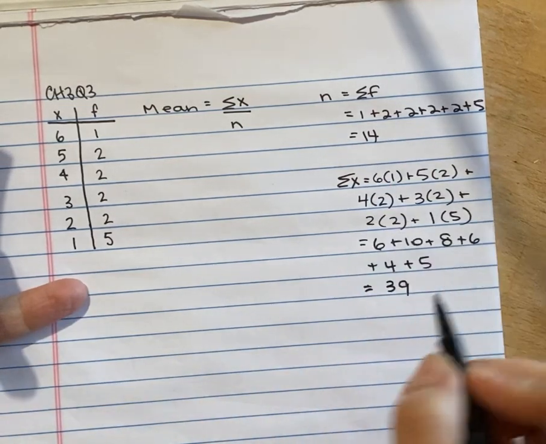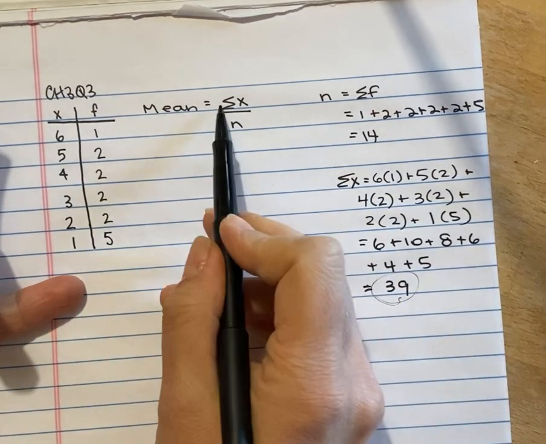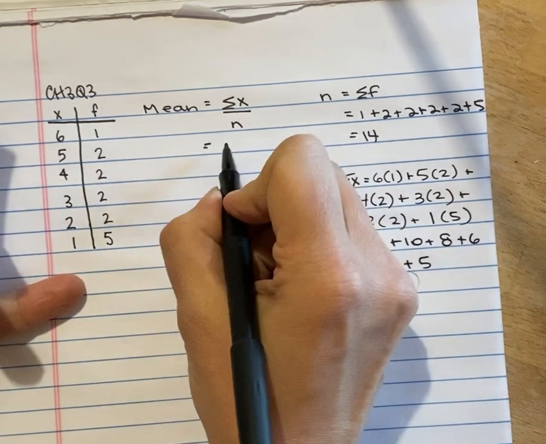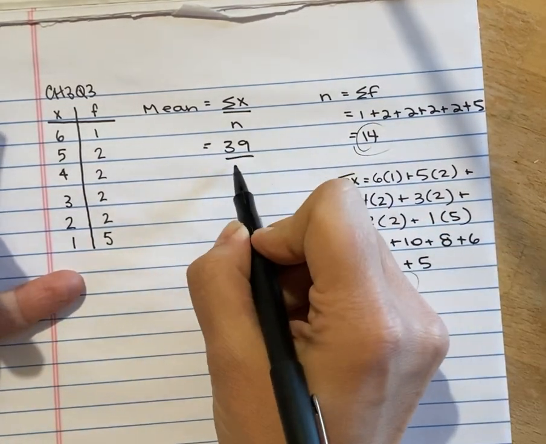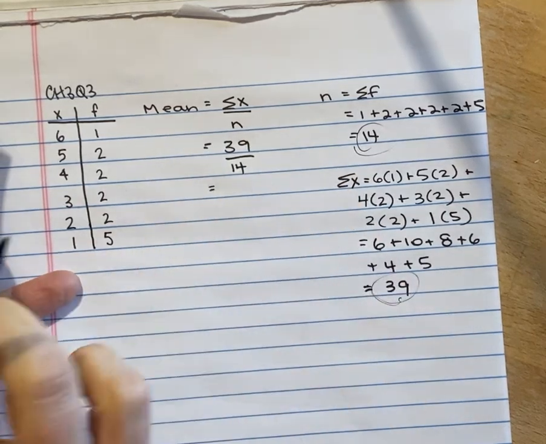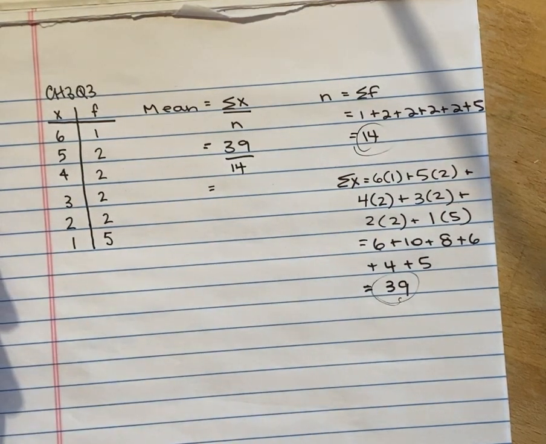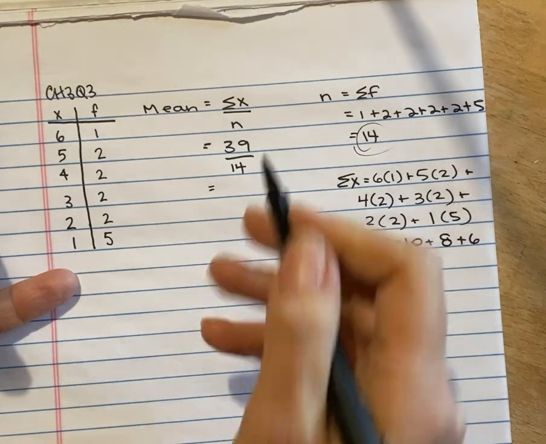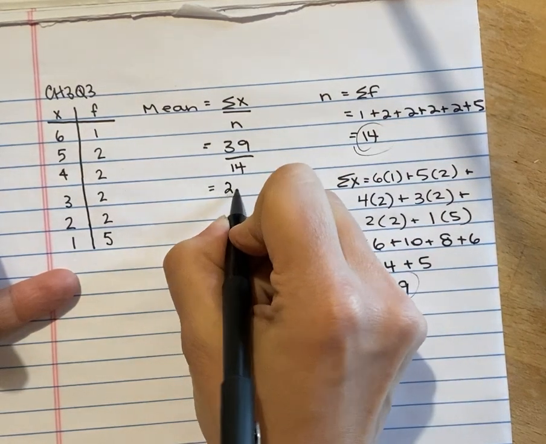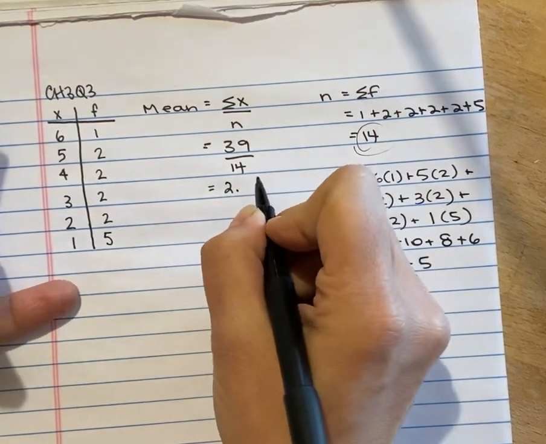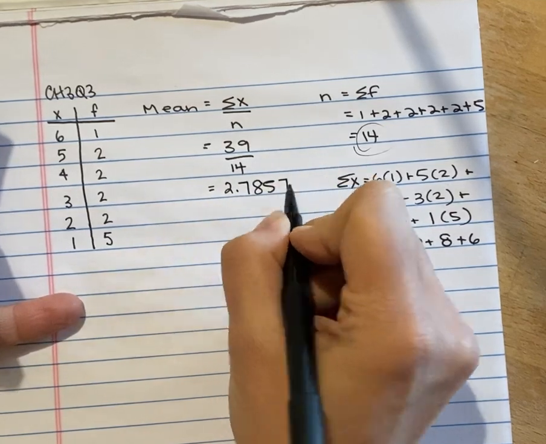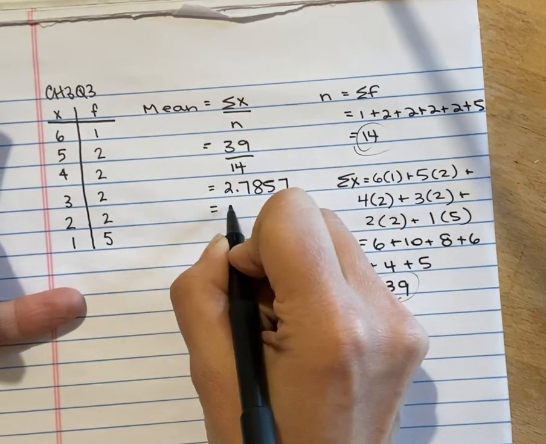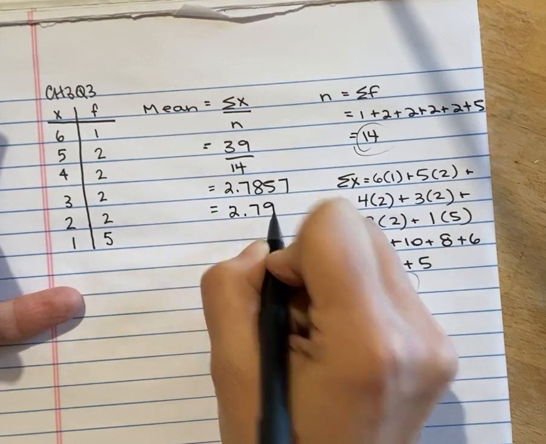And so what I'm going to do is I'm going to take this value and put it in the numerator. And I'm going to take this value and I'm going to put it in the denominator. And I got 2.7857. And I'm going to round that to just 2.79.